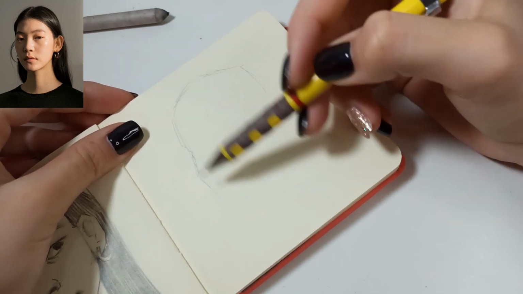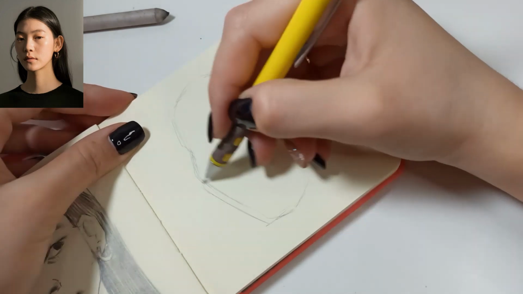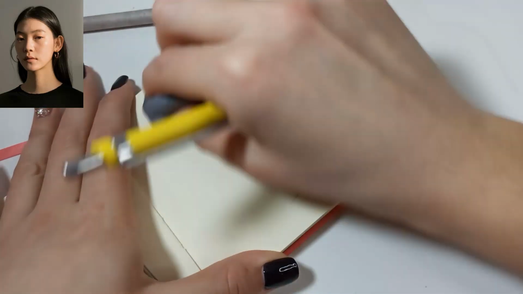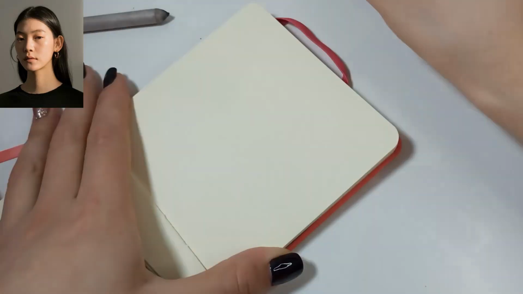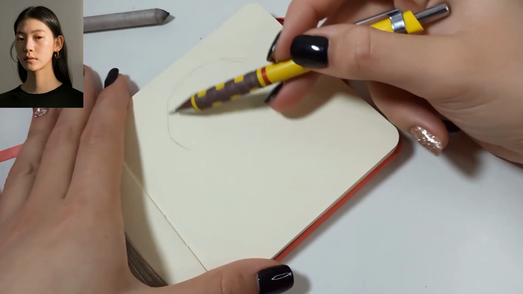I usually draw a lot bigger. You've probably seen me draw on A4 all the time, and this is such a small sketchbook. I don't know what size it is, but I chose that on purpose so I don't spend so much time on the drawing, because I can do that.